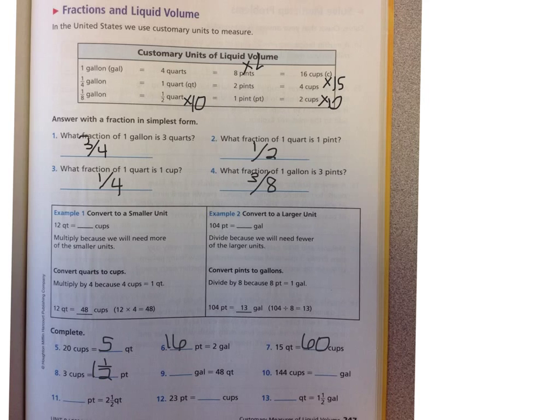Number 9 is how many gallons are 48 quarts? Alright, so 4 quarts equals 1 gallon. So if I'm looking for 48, I'm going to do 48 divided by 4. When I did 48 divided by 4, I got 12. So that would mean I have 12 gallons, and 12 gallons equals 48 quarts.